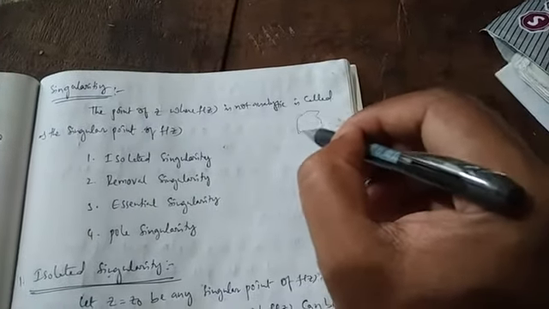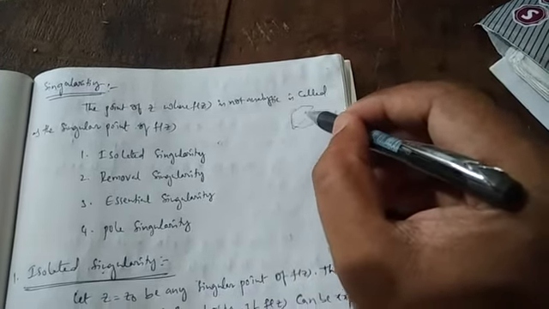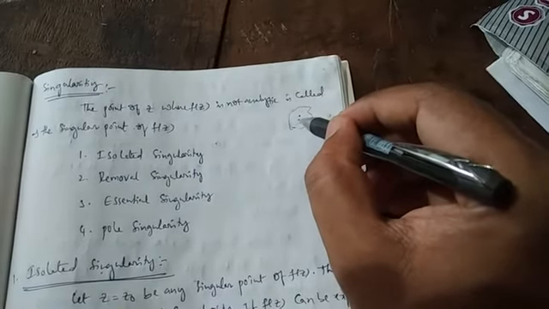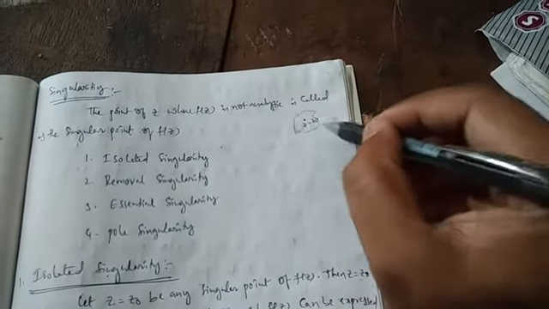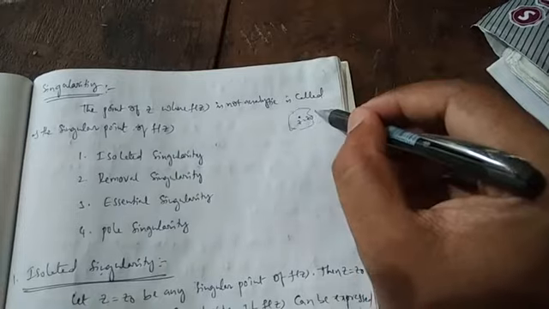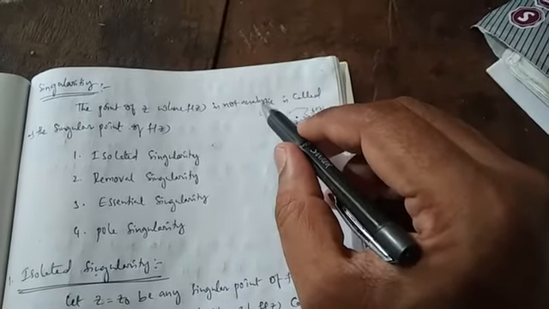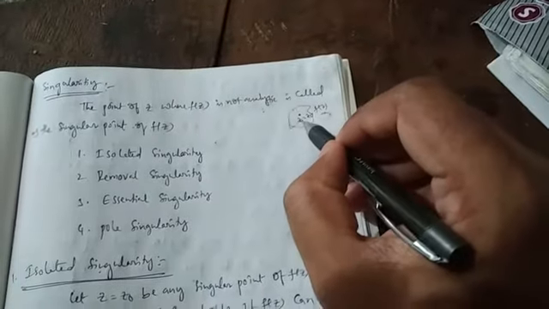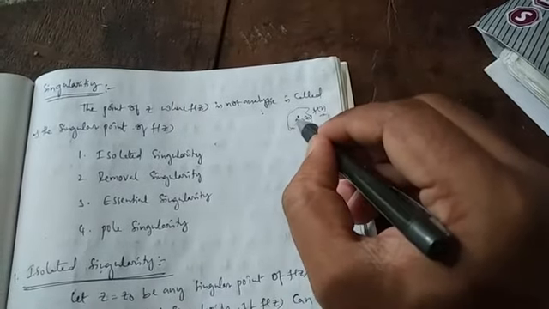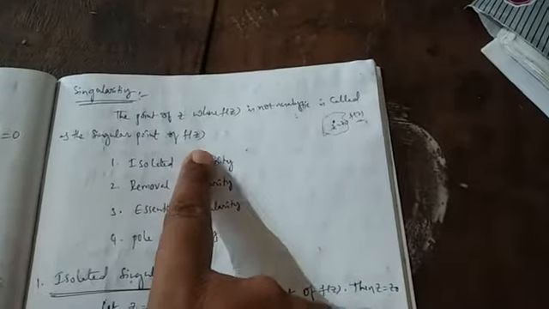In some region, f of z at z equal to, let's say, z naught. At this point f of z is not analytic, nothing but not differentiable at this point. If it is not differentiable, that point is known as a singular point of f of z.